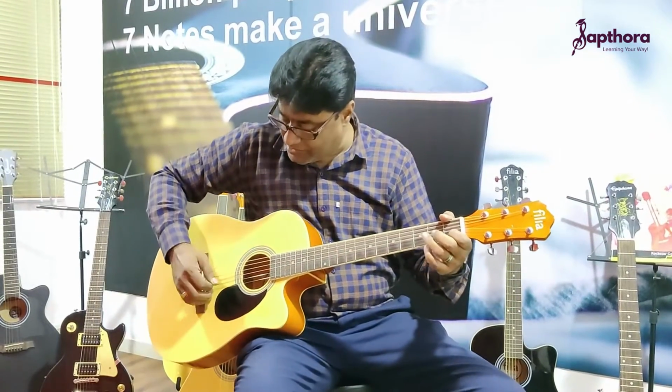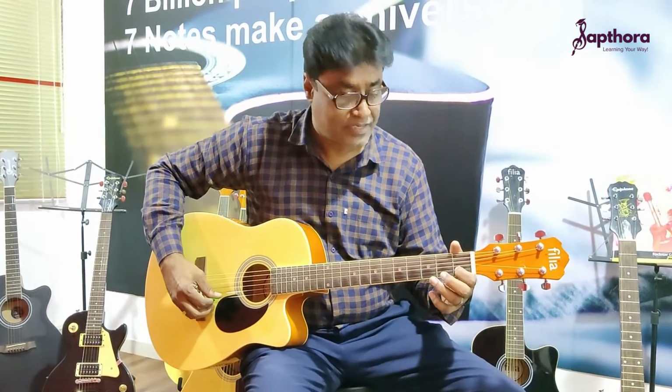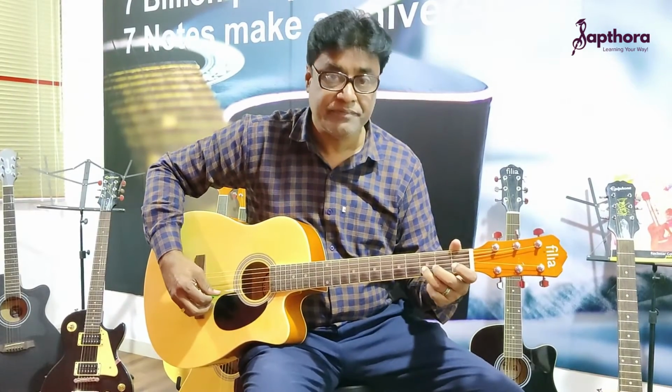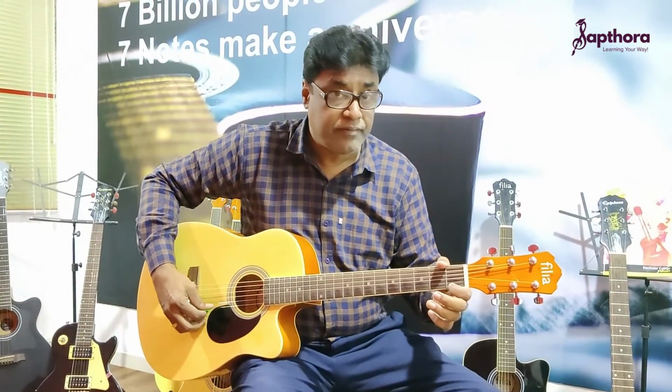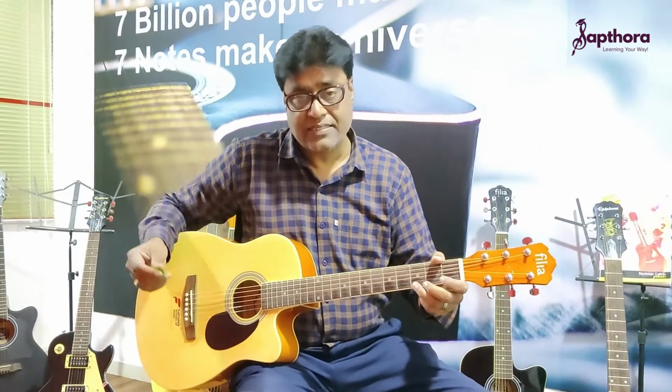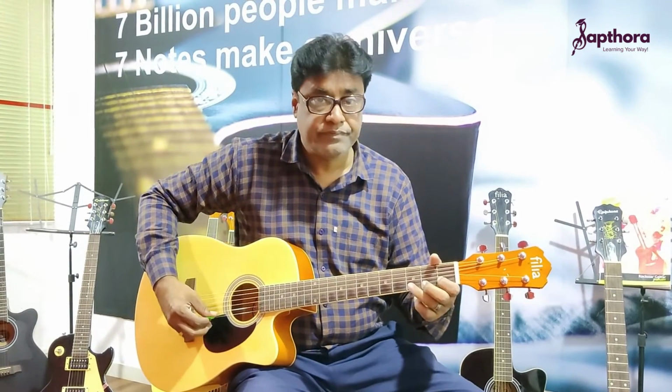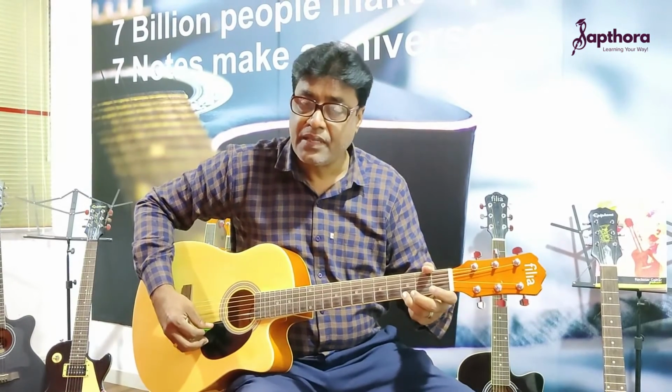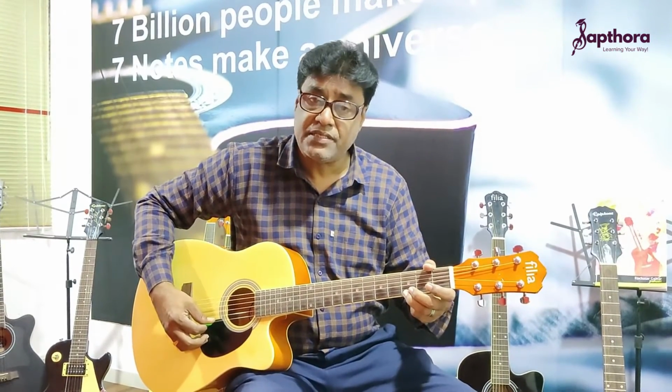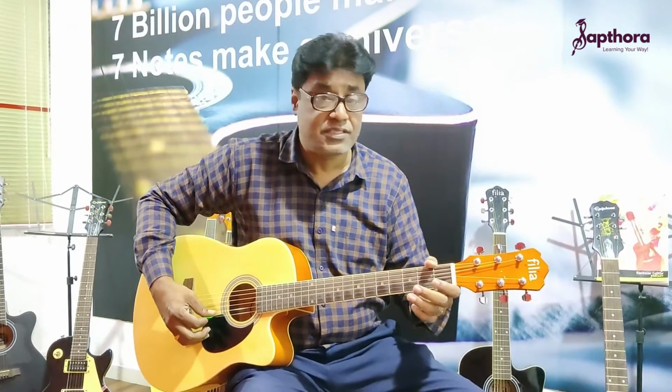Please look here. Here, this is the second string, first fret, that is B1. C, B3, D, E open, E, E1, F, E3, G. That's ascending order. I'll play it once for you. And the descending order will sound very simple. That is G, F, E, D, C. So now listen to it.